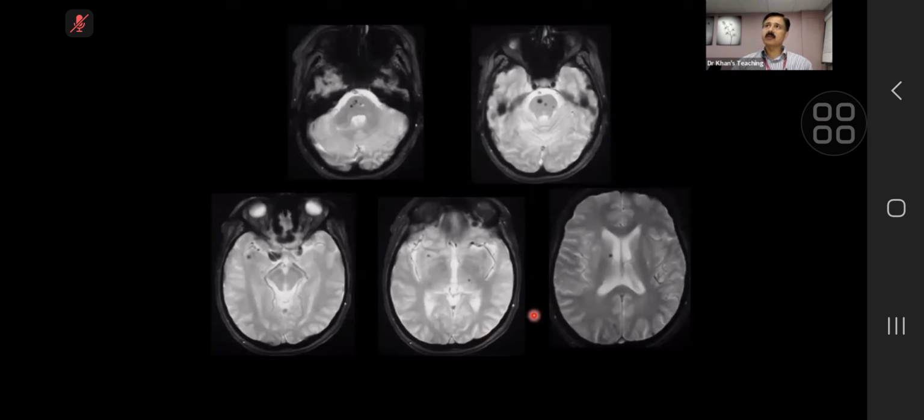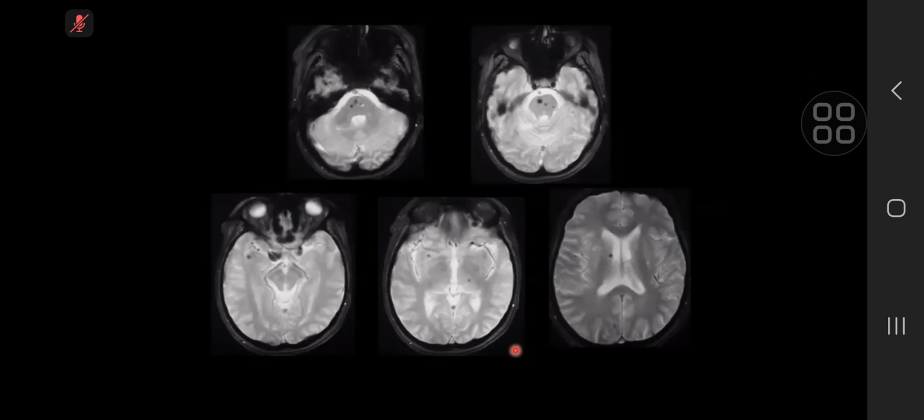Now, candidate 5, I am showing you this T2 star sequence in a case. The patient's age is 69. What are your findings, and what is your differential for this? On the selected axial images, I can see that there are multiple foci of low signal scattered throughout the pons, as well as both cerebral cortices.